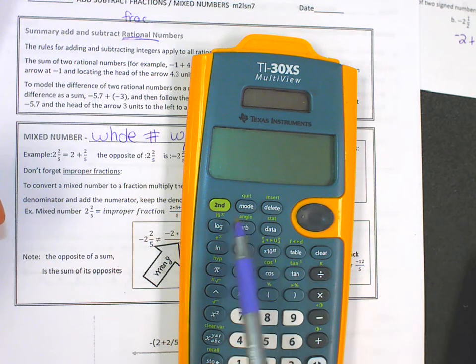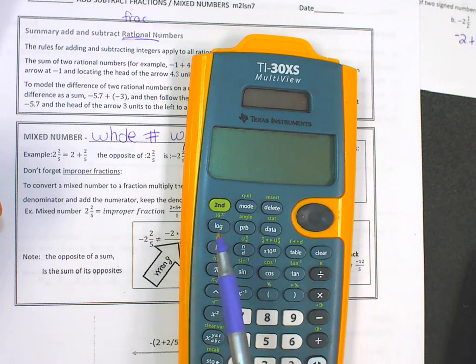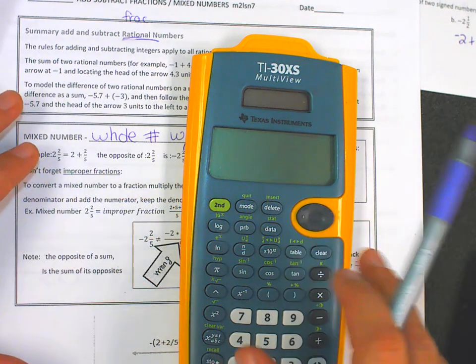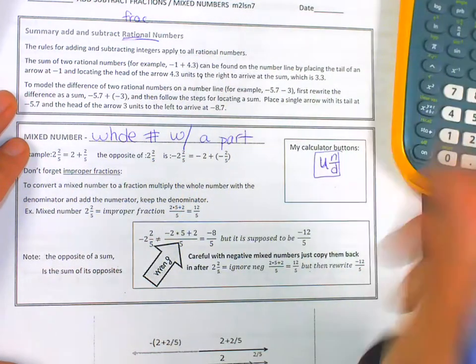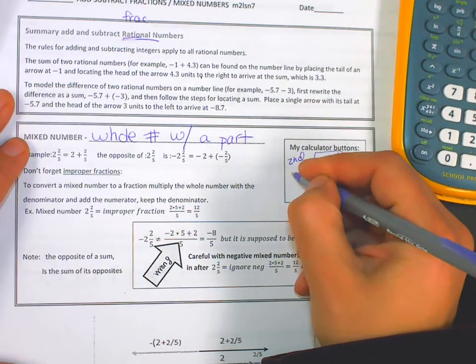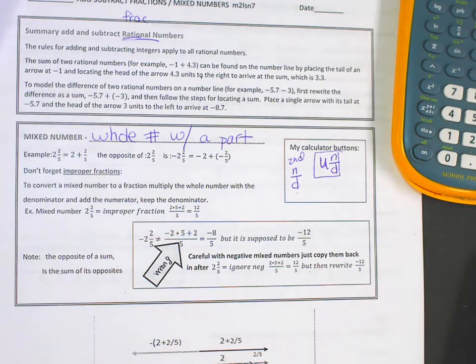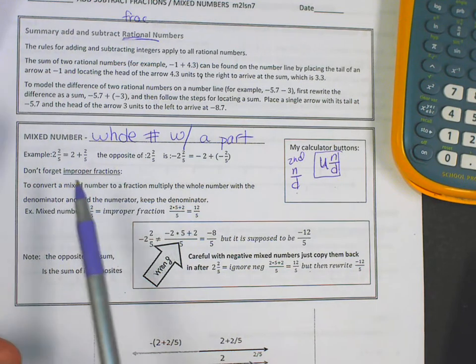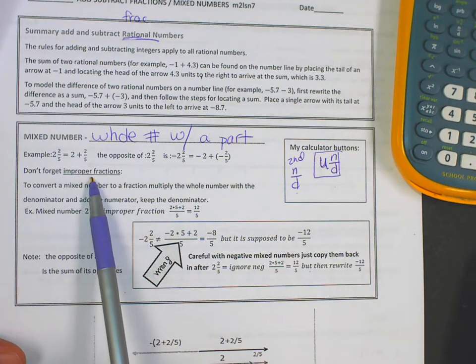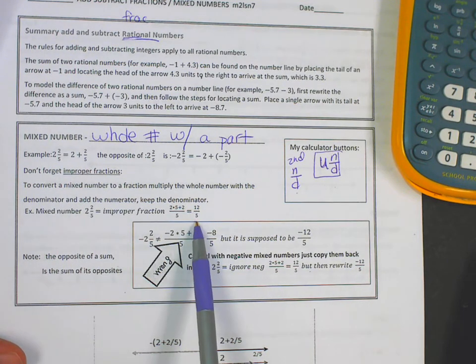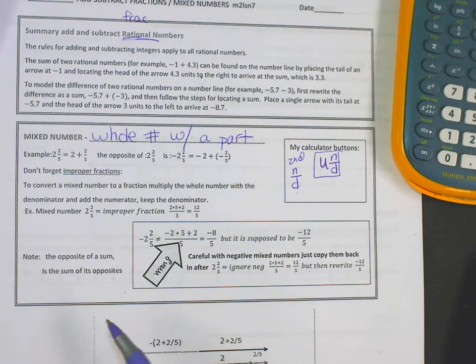Okay? So since mine is green, I press the green when I want the green. I press the blue when I want the blue. So the button is actually the second N over D button. When you press second N over D, you get your mixed number button. Okay? So don't forget what an improper fraction is. It's when the numerator is bigger than the denominator. This is an improper fraction. You can write mixed numbers as improper fractions and vice versa.